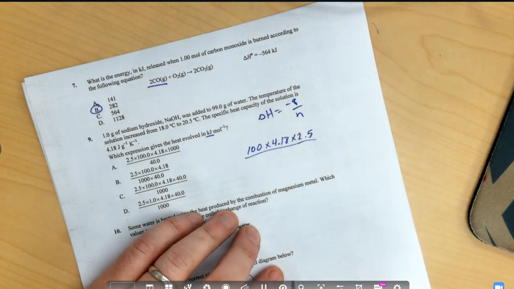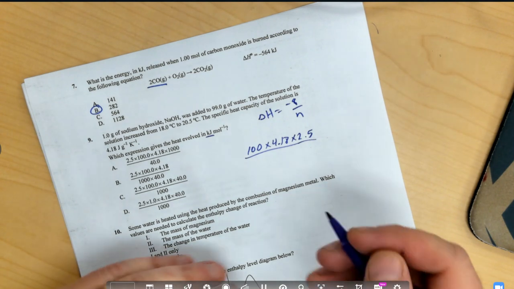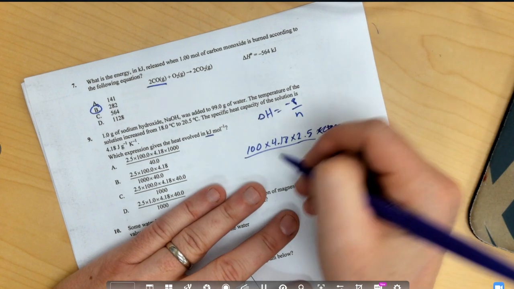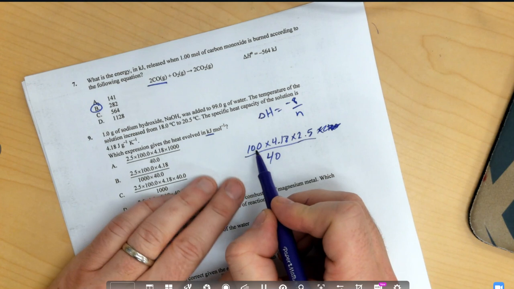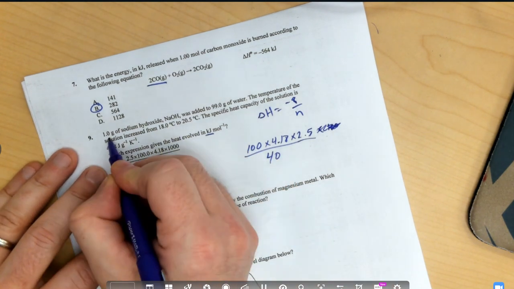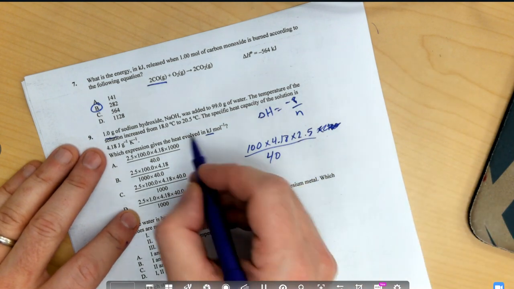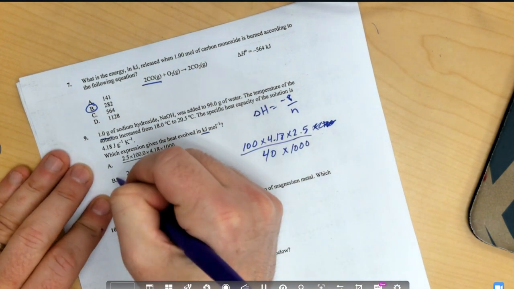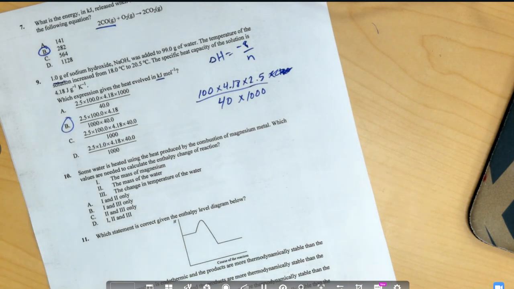Now, if we're going to divide by the number of moles of sodium hydroxide, to get moles, we take the mass and divide by the molar mass. So up here I should have the 1 gram included in the 100, but then I have to divide by the molar mass, which is 40. Now, that mass that I plugged in was a gram mass. And when you plug in grams, your answer will be in joules per mole. We're specifically asked for kilojoules, so I also have to divide by 1,000 to make that conversion, so the answer is B. Yes.